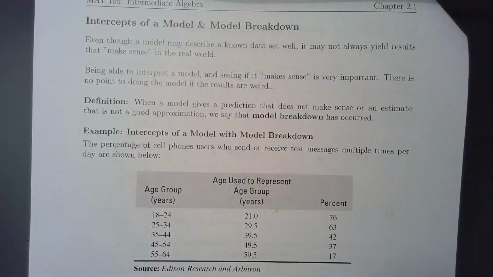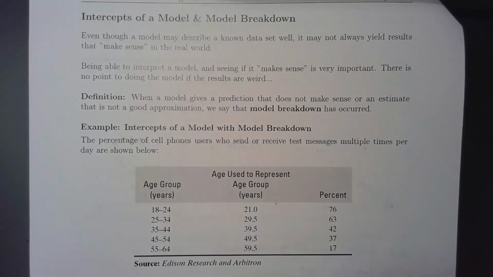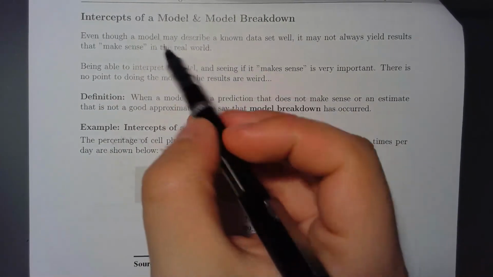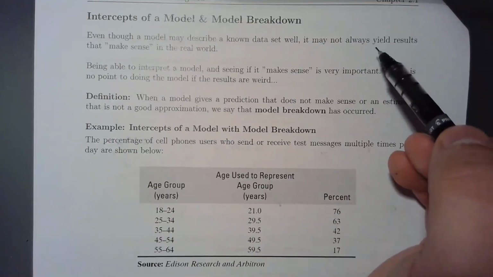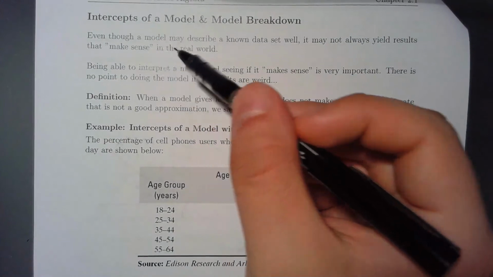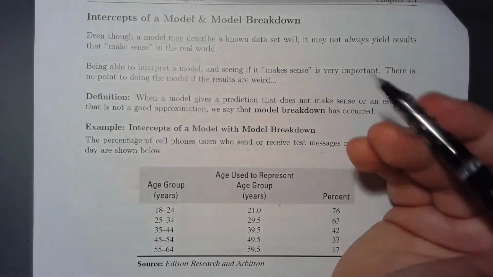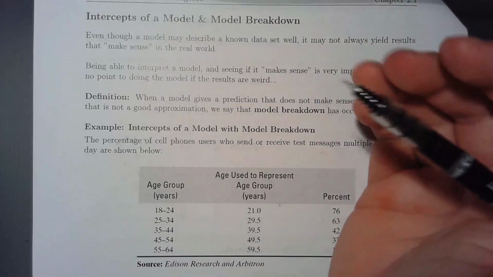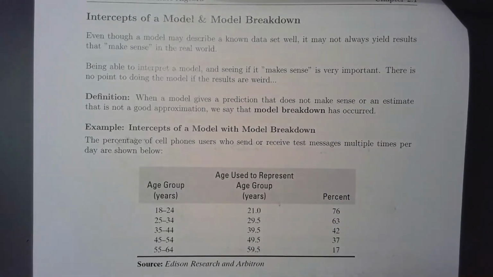What is model breakdown? Even though a model may describe a known data set very well, it may not always yield results that make sense. Your model's no good if your prediction doesn't make sense, right? Let me go back to my meteorology example.